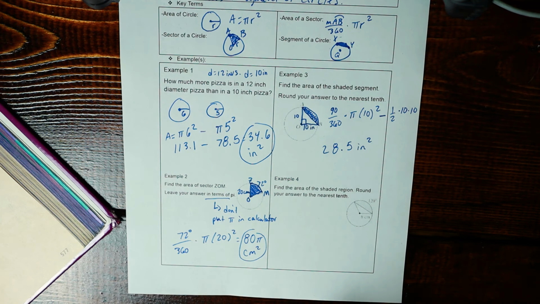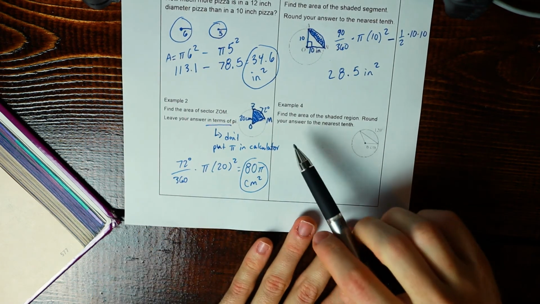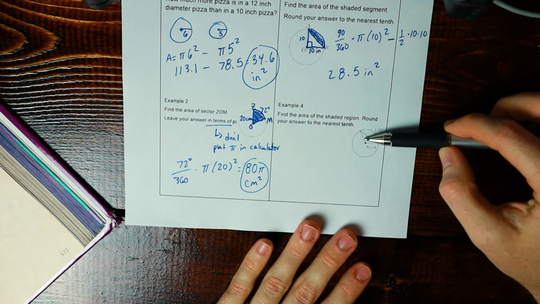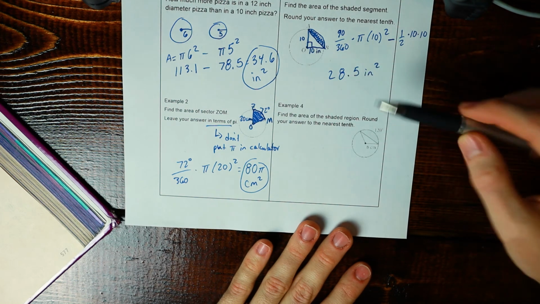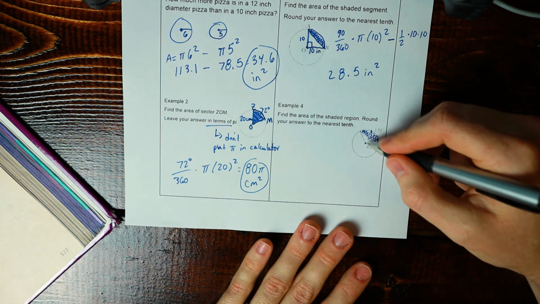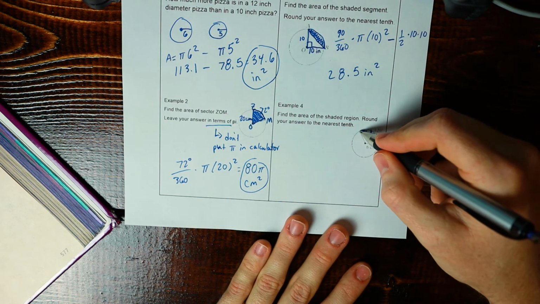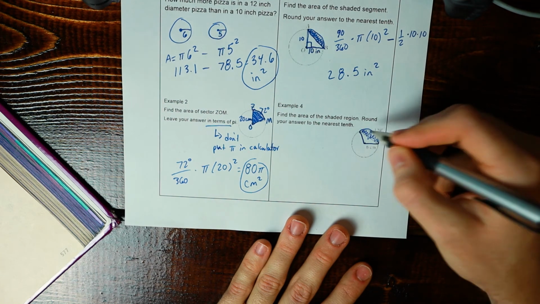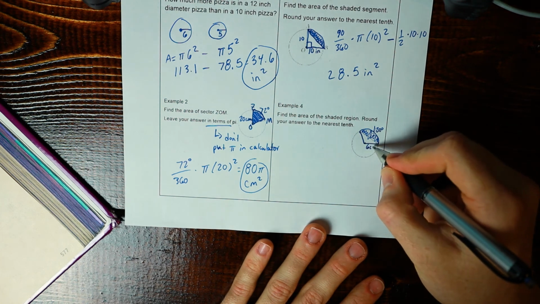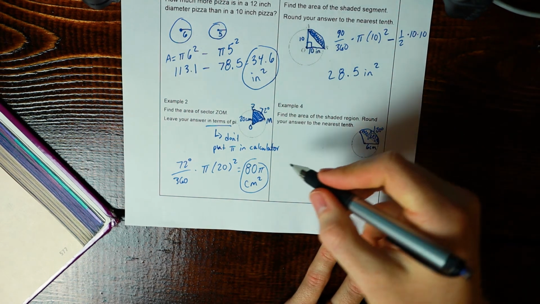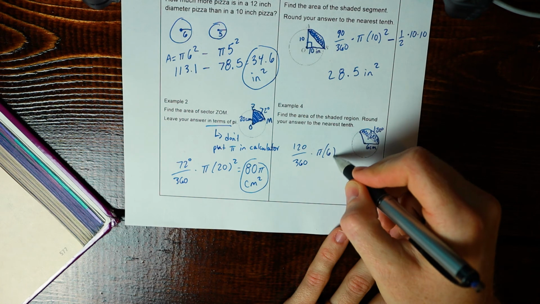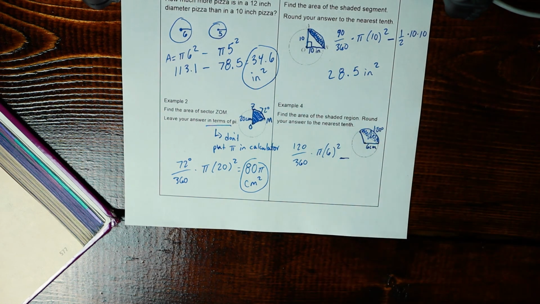Our last example, the reason why it is so much more difficult is, again, we don't have that vertical height. So whenever we're subtracting off the area of this triangle, because we want to know the area of this shaded region here, we can't do 1/2 6 times 6. We can go ahead and find the area of the whole slice. It's got a 120 degree central angle. So we'll do 120 over 360 times pi 6 squared. But we'll have to subtract off the area of the triangle.